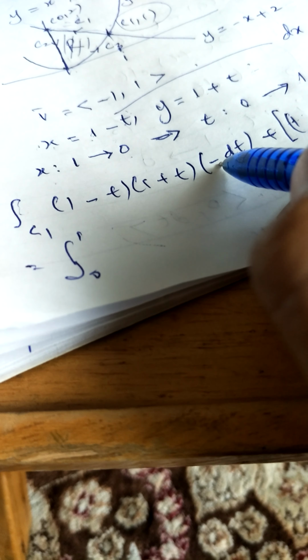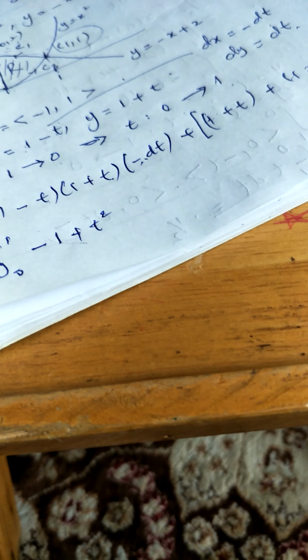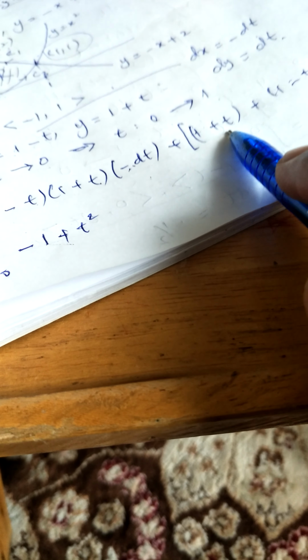What you have, multiply by negative, you get negative 1 plus... you get no term for t. And then you have minus t squared, or plus t squared, that's for dt. And for this you have 1 plus t, 1 minus t.